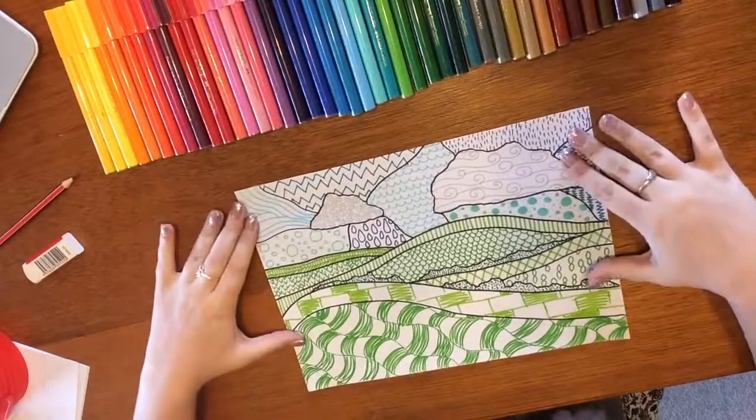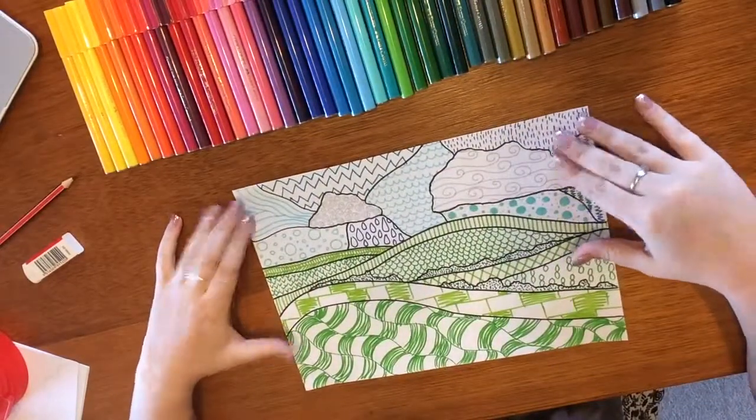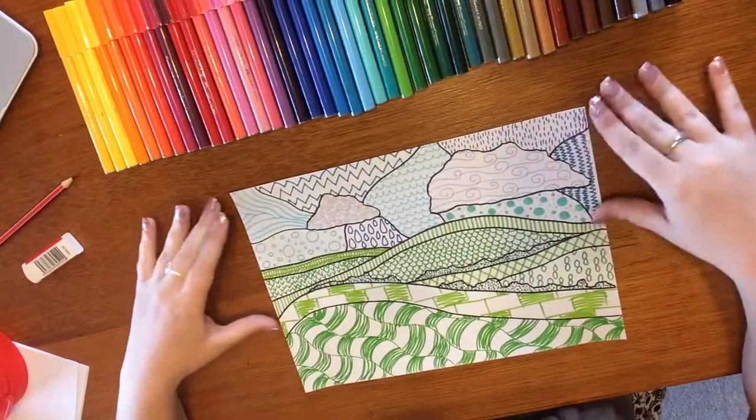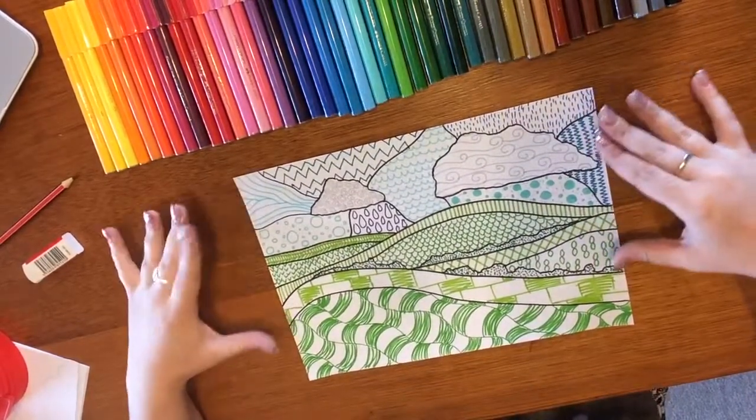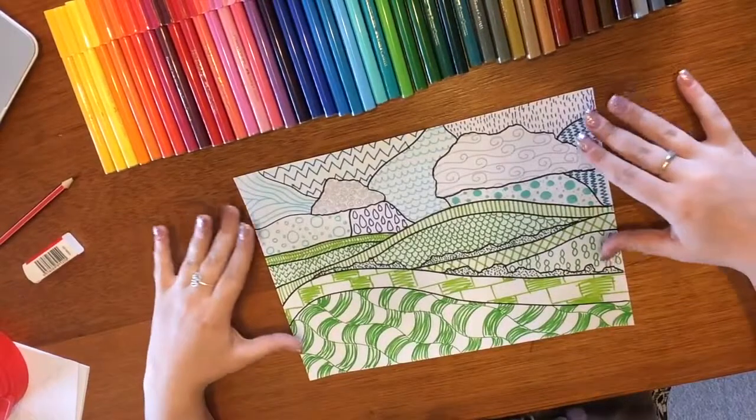And there we have it. So you can see I decided to break up the sky with some different levels, just so I could do some different patterns. Now one thing that is really important when doing Zentangles is the balance. So you want to have a balance in patterns.